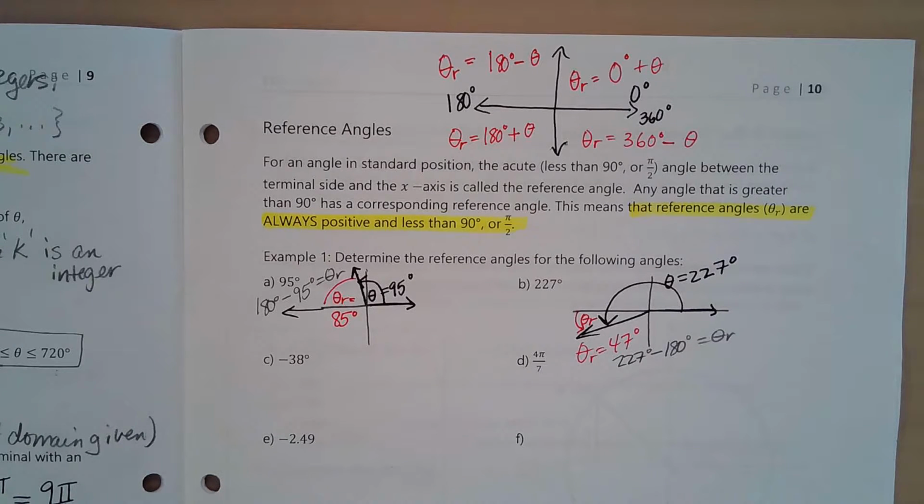In quadrant 1, the closest x-axis is 0 degrees. So it's 0 degrees plus whatever angle you're given. Here, it's 180 minus whatever angle you're given. Here, again, the closest x-axis is 180, plus whatever angle you're given. Here, it's 360 minus whatever angle you're given. That's basically how you find your reference angles. Okay?